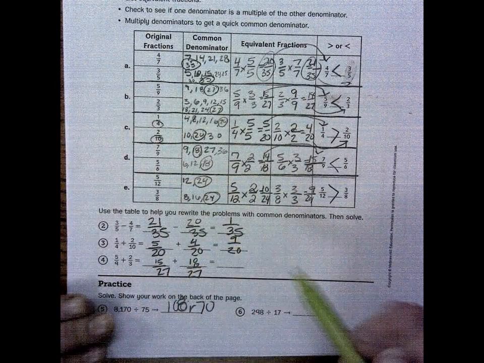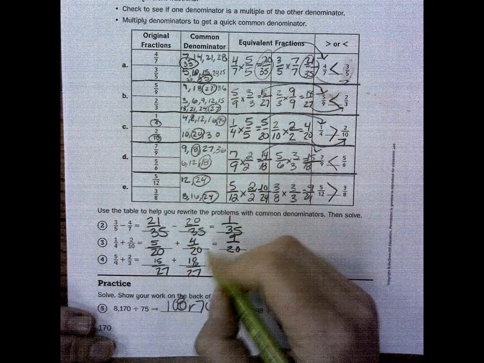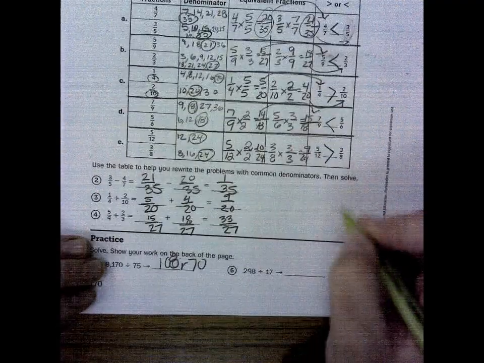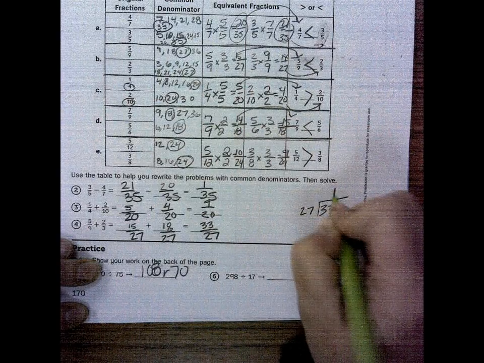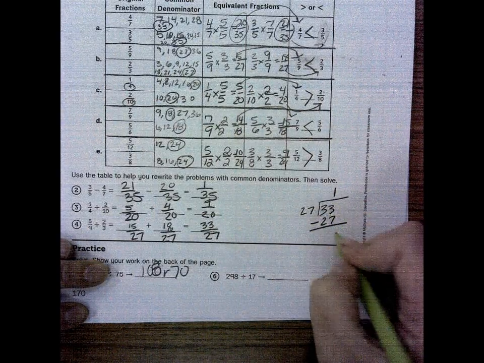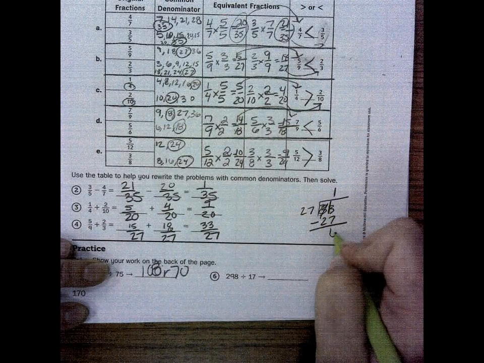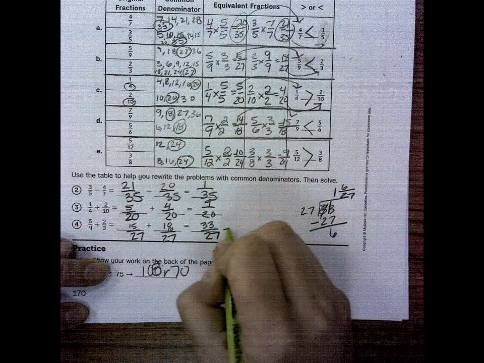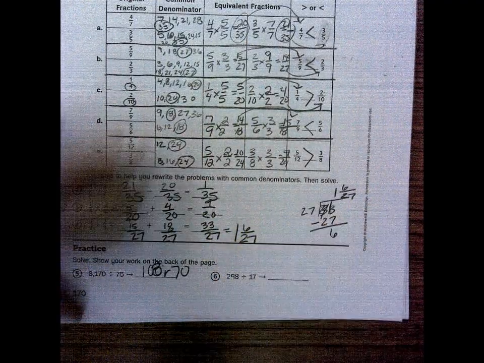What I'll do here is I will add 15 plus 18 is 33/27, but that's improper. So now I need to divide. 27 goes into 33 one time. And I'm going to subtract. 33 minus 27 is 6. So it'll be 1 6/27.